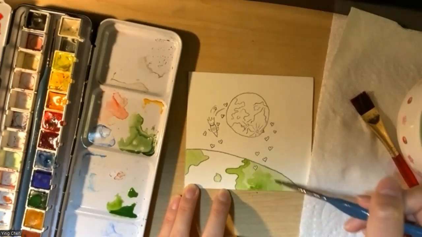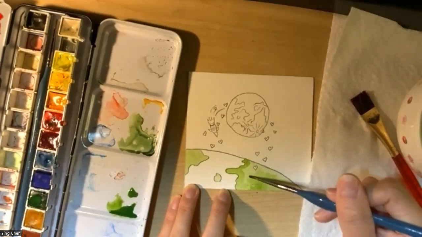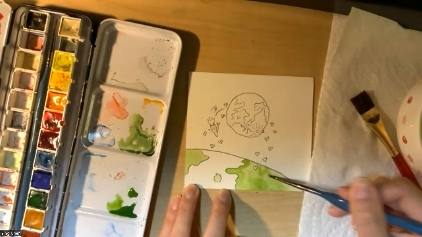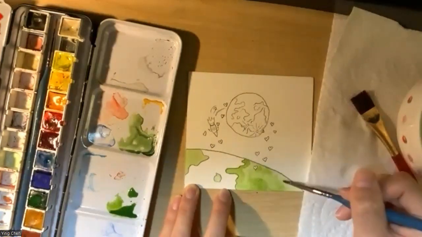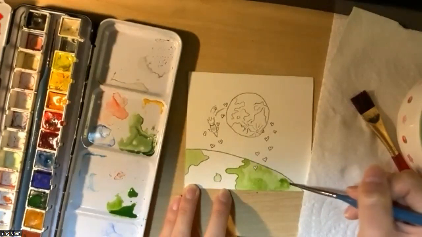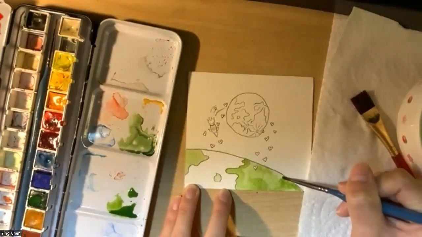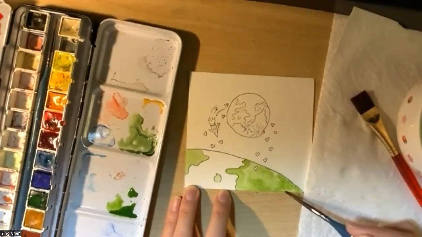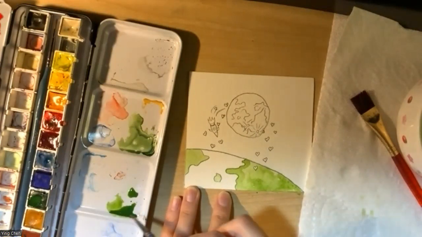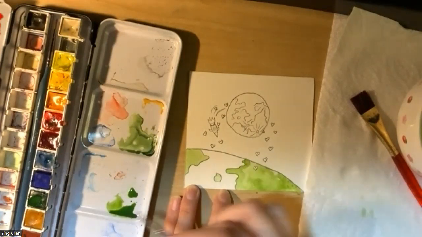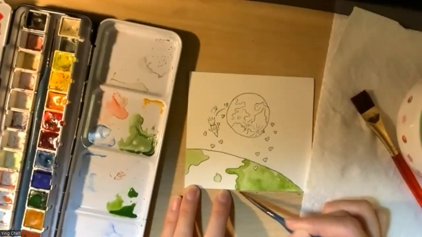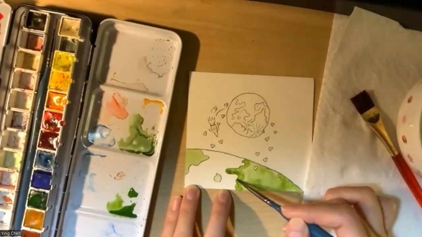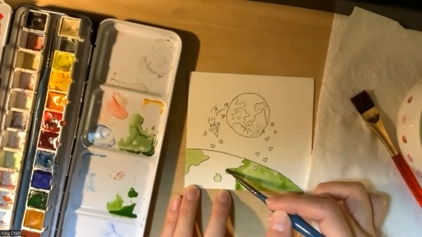And you can fade it out. Don't be afraid to dab in some color where you want. It's all up to you. And it's okay if it goes over the lines that you made.